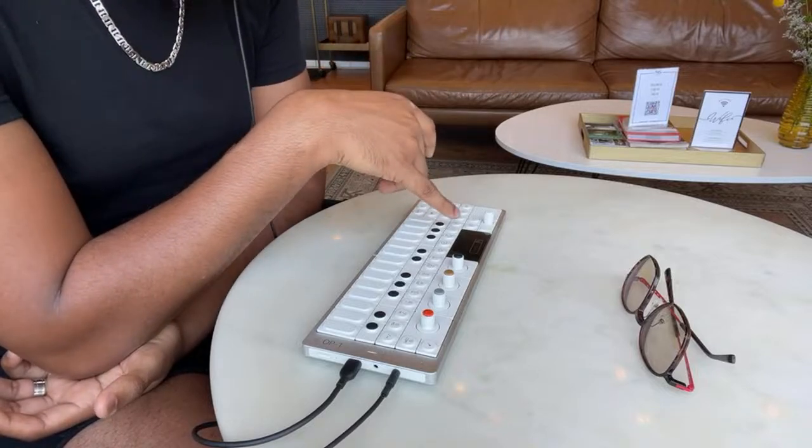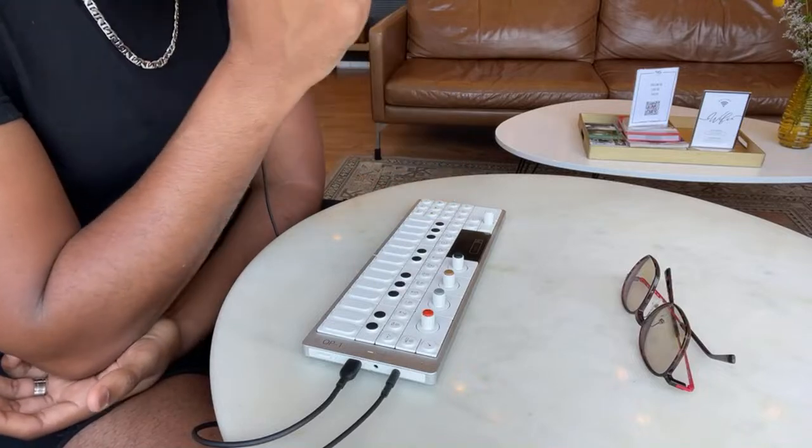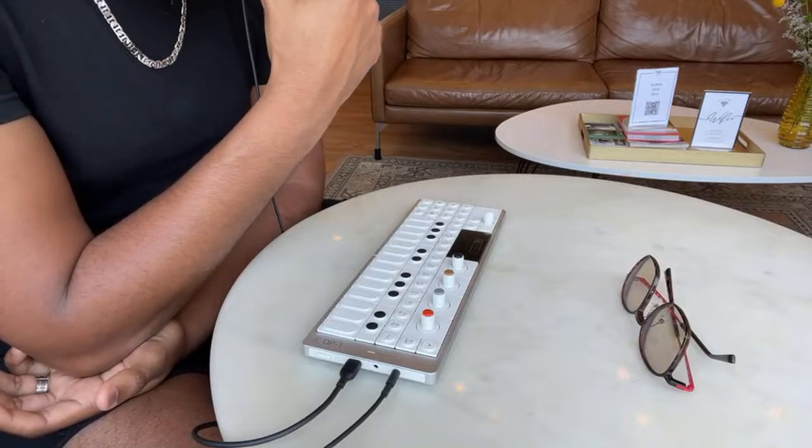To the tape track, and then resampling those. So basically using this as a looper. That's an idea that I have that I haven't tried. There's too many ideas.